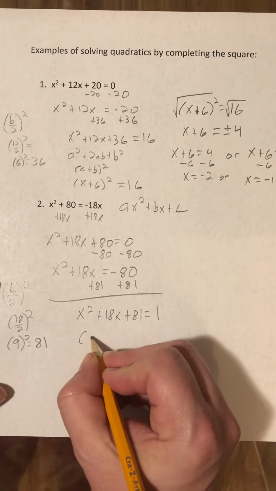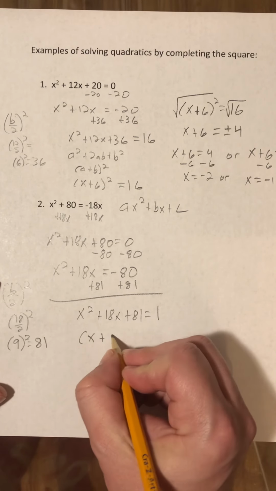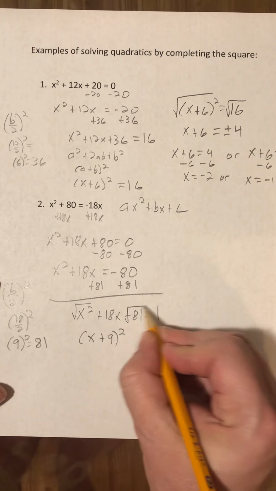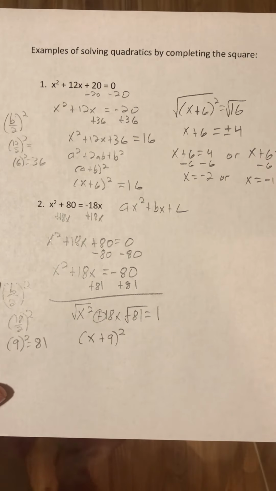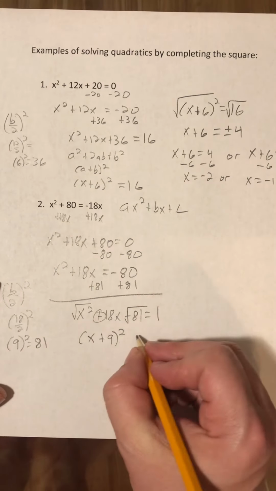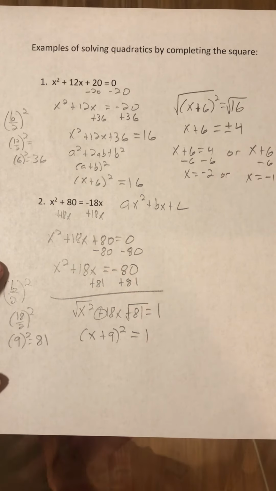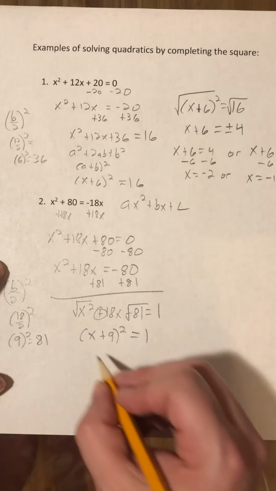So it's going to factor as x plus 9 squared. Remember, you can take the square root of that term, square root of that term, and whatever sign is in the middle is the one you're going to use. So I got x plus 9 squared equals 1. Now I can finish solving this by taking the square root of both sides.